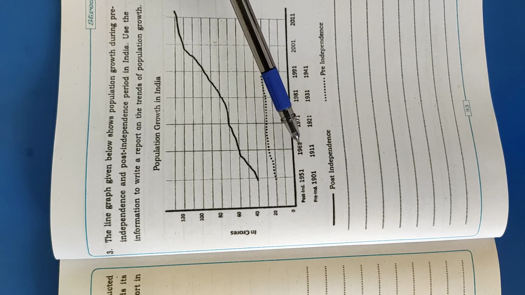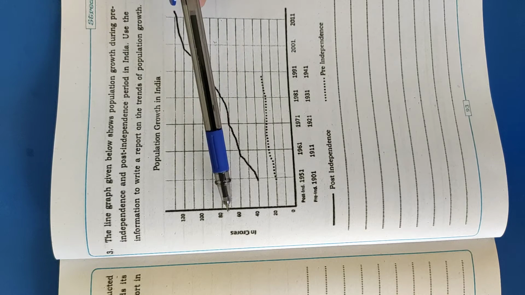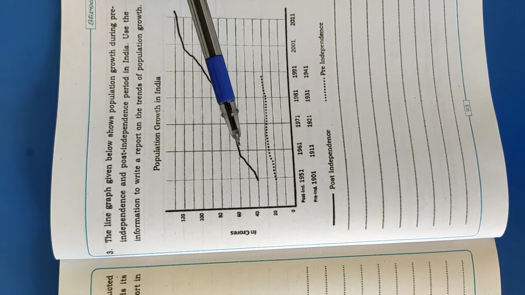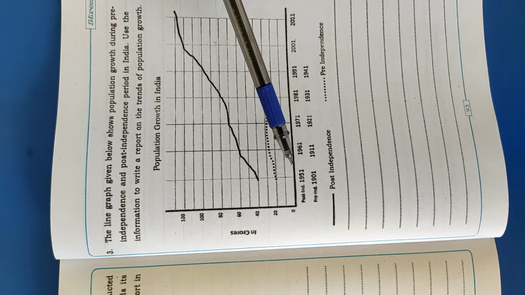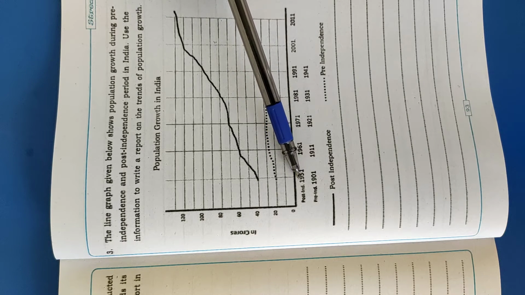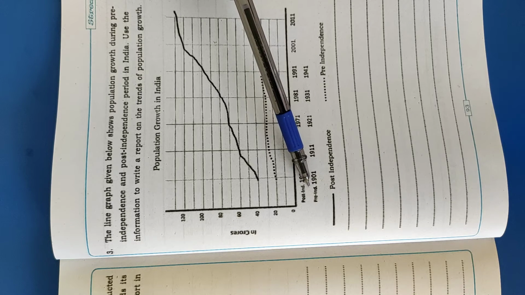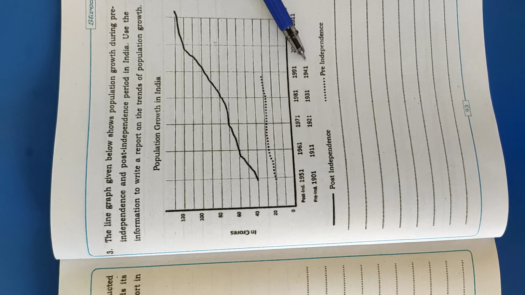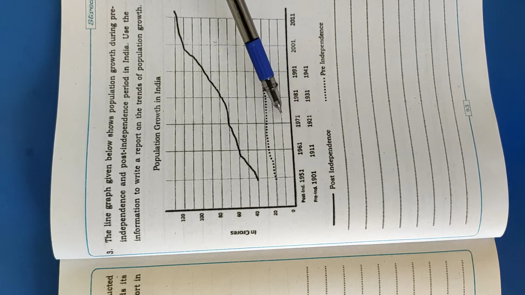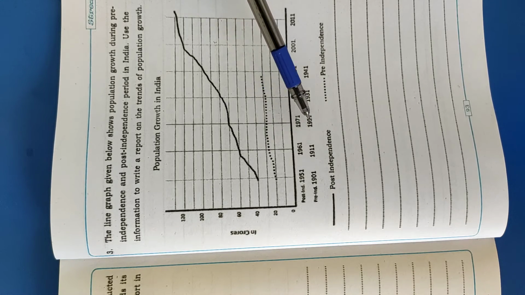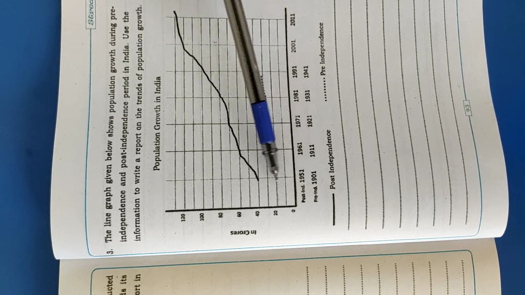In the year 1961, India's population was 60 crores. Okay, total Indian population growth is given from 1951 to 2011. And here, the pre-independence Indian population is shown from 1901 to 1941. You have to write the information comparatively, that is, post-independence and pre-independence. This is how I did a comparison.